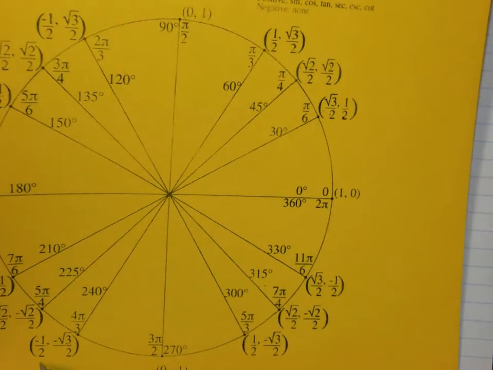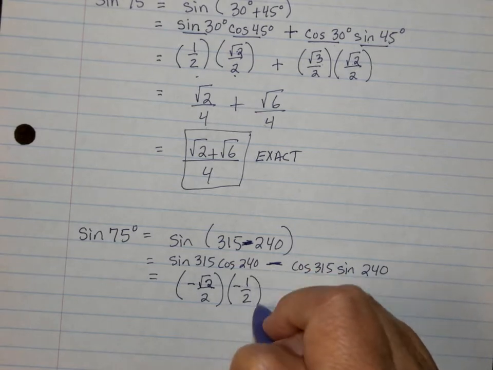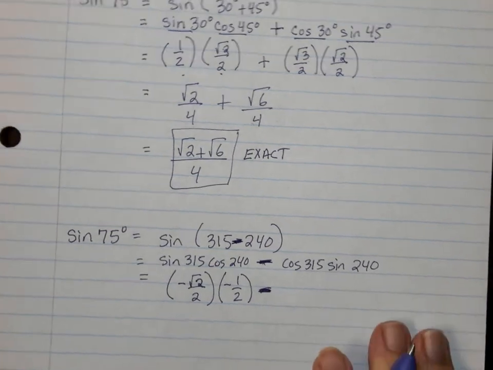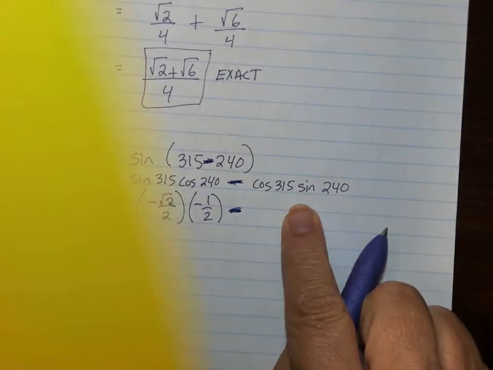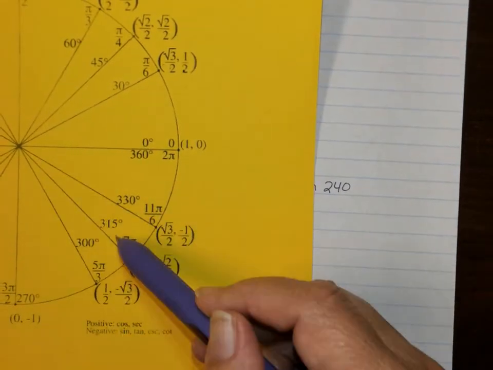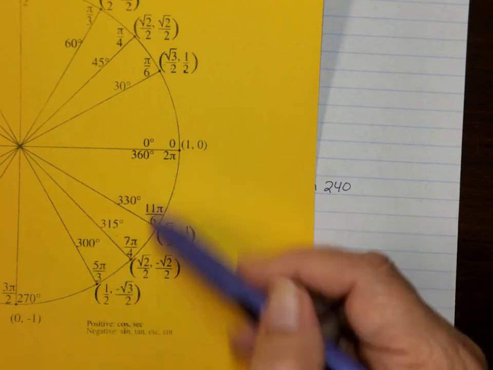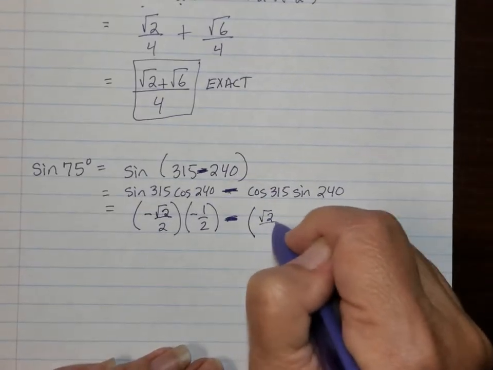Cosine is negative 1/2. Minus sign, because that's what the identity says. Cosine of 315. 315. Cosine, fourth quadrant, x value, cosine is positive. Square root 2 over 2.